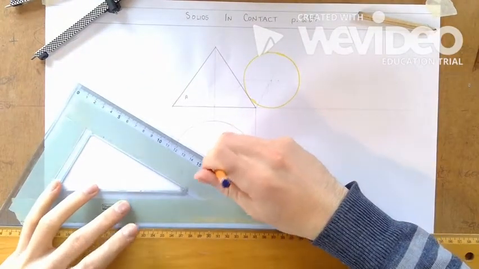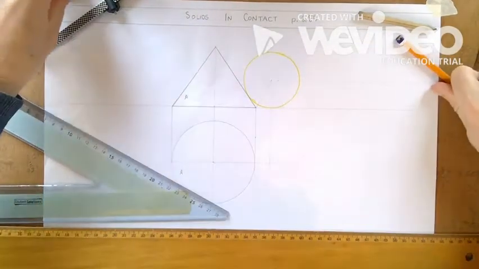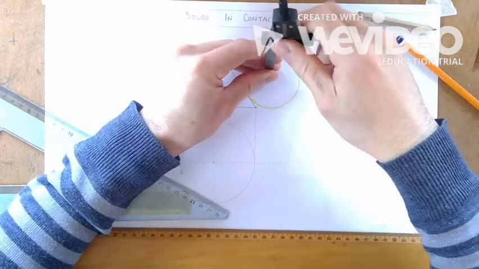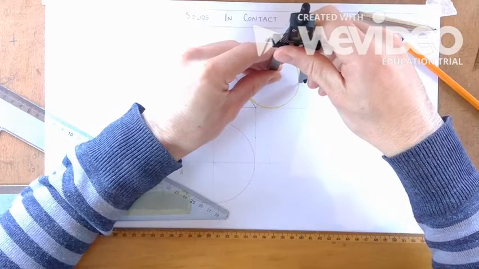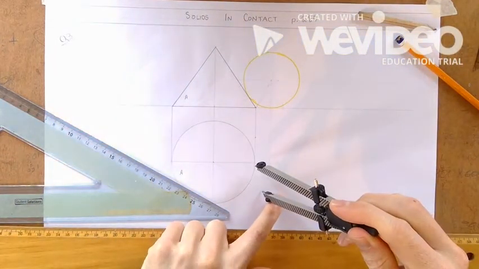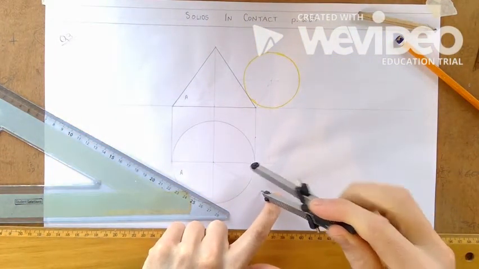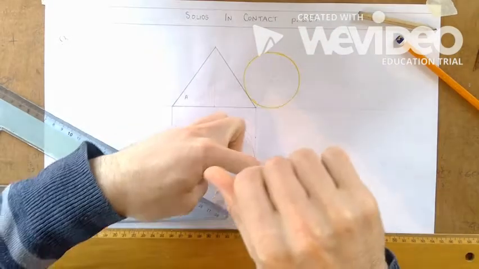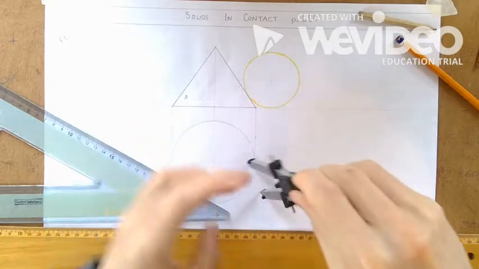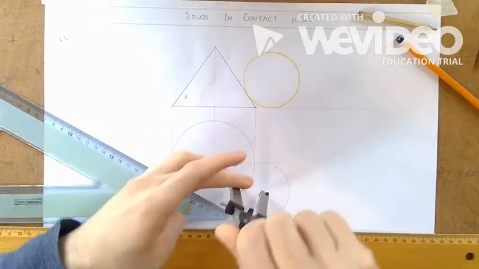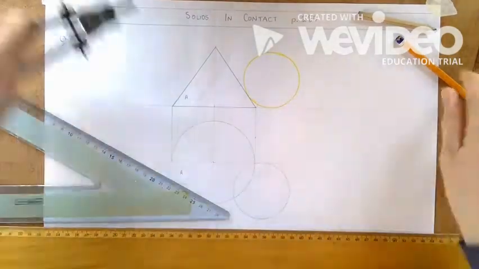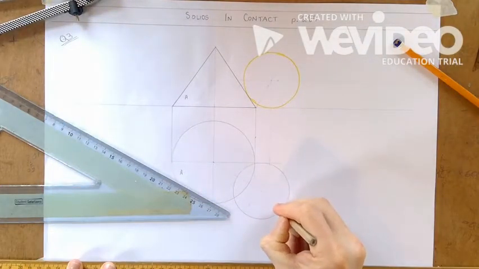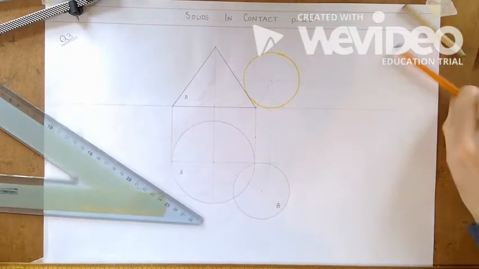From the center, project it out, and at 30 degrees, get your compass, set it at 30, and draw in the sphere. So that's sphere B, in its correct position in plan view.